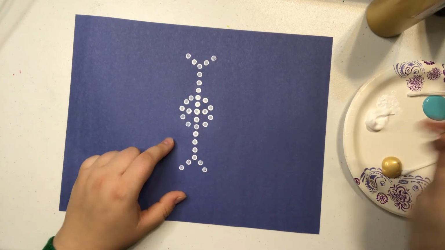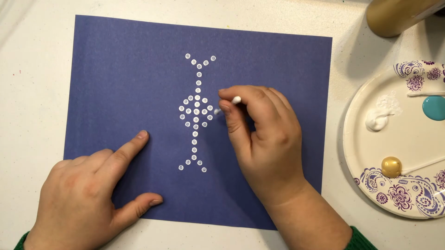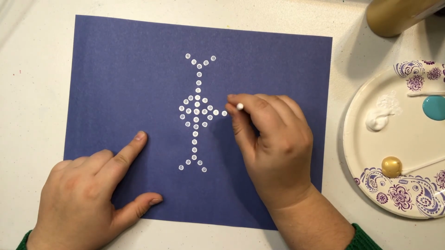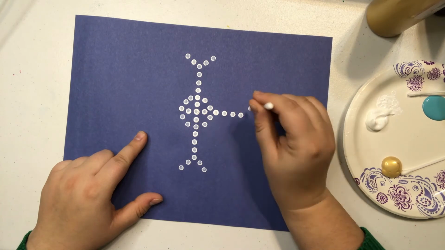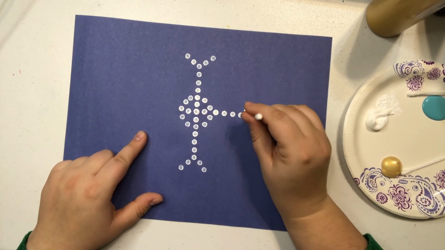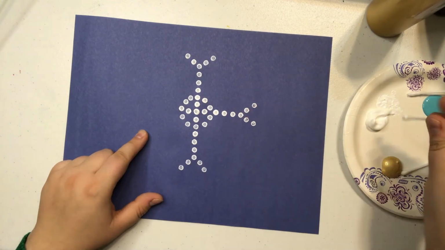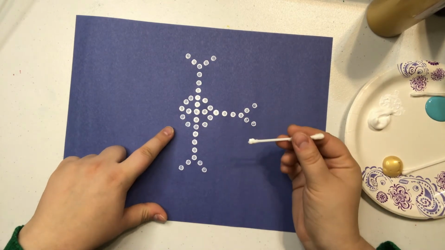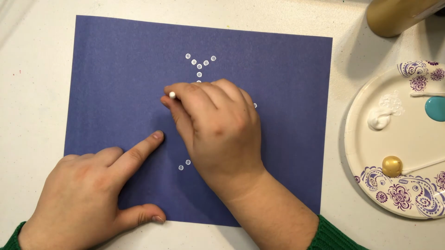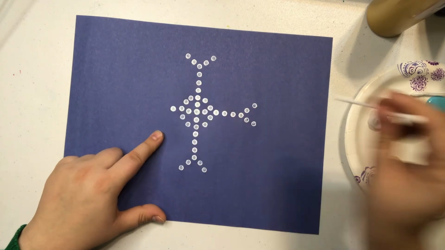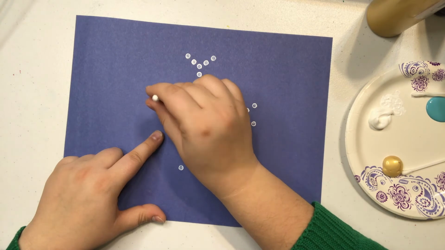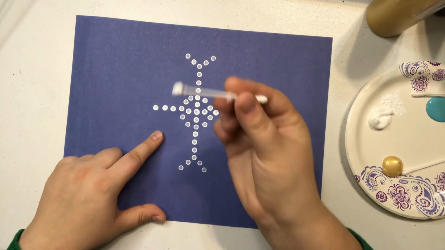Now I'm going to do the same thing on the left and right sides. It's really important when you're creating artwork with such little dots like this to be very careful and very mindful of all of the moves that you make with your tool.